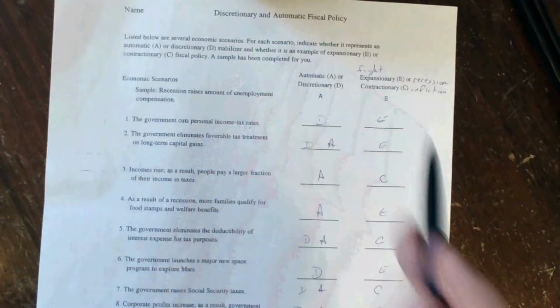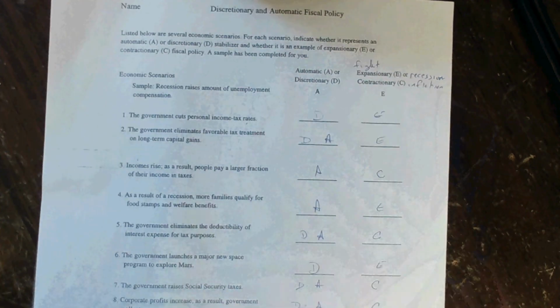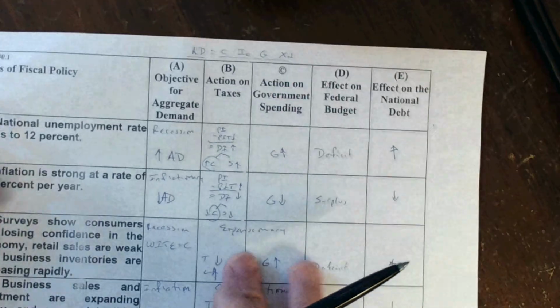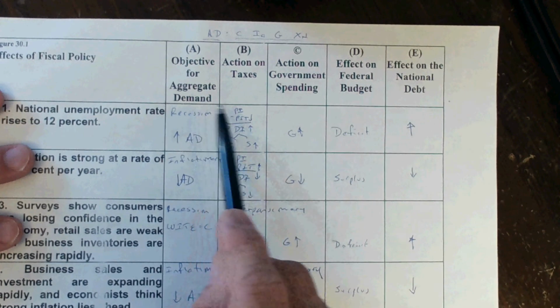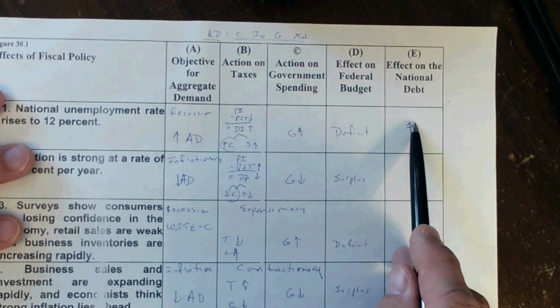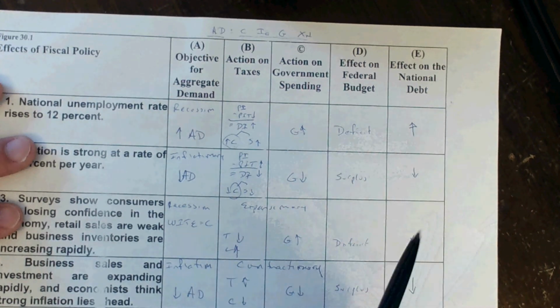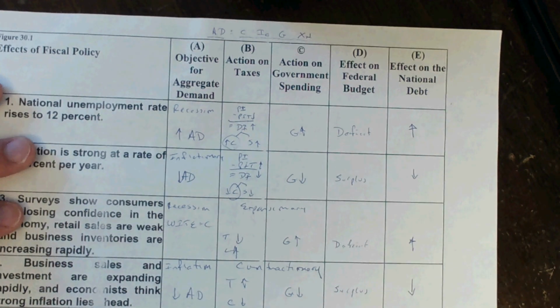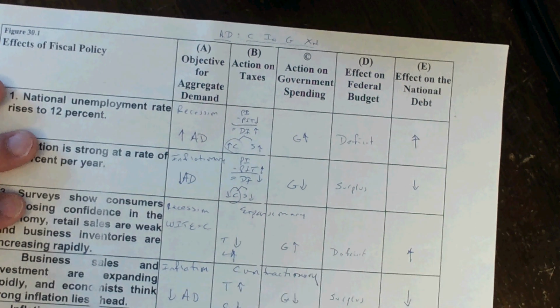A little practice with fiscal policy, both in classifying it as discretionary and automatic, and its impact as expansionary and contractionary, as well as seeing the consequences of expansionary and contractionary fiscal policy on the budget and the debt, which will impact its effectiveness, which will be the subject of a next video.